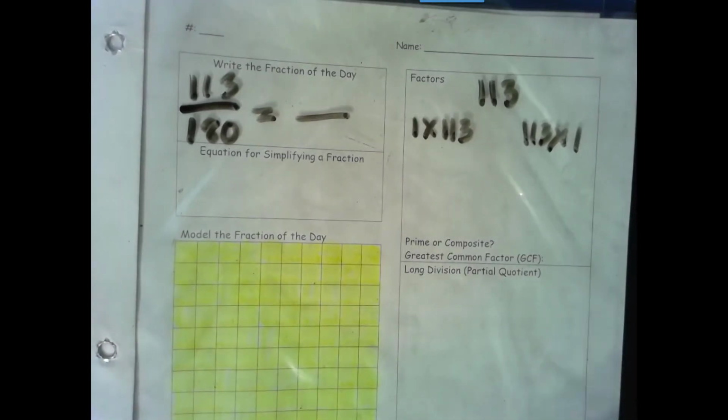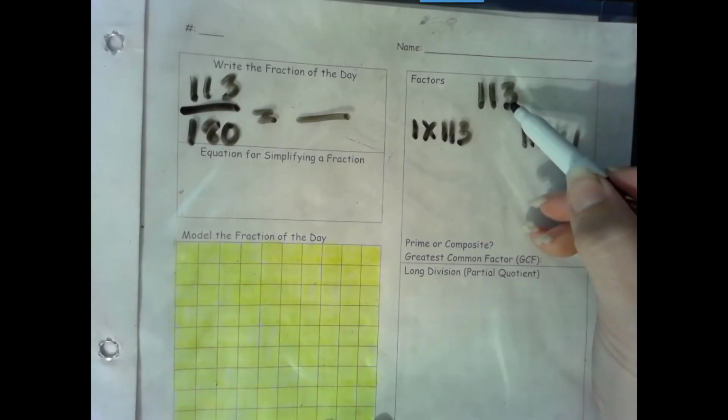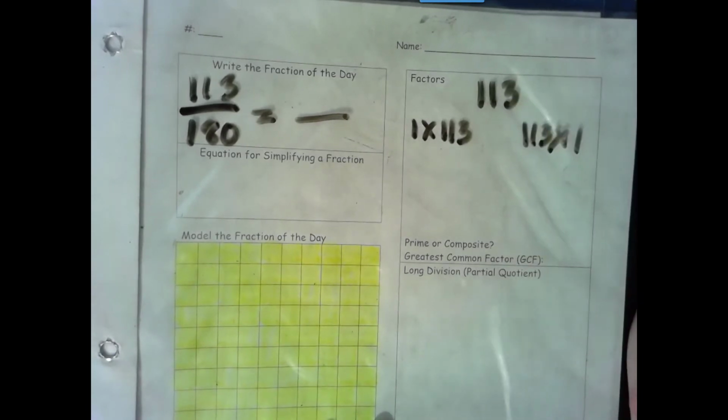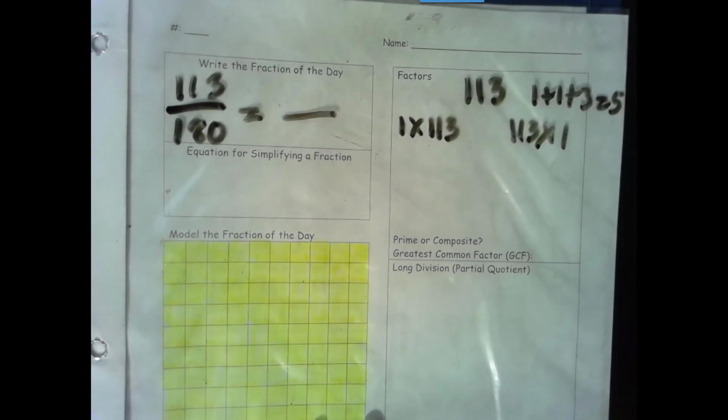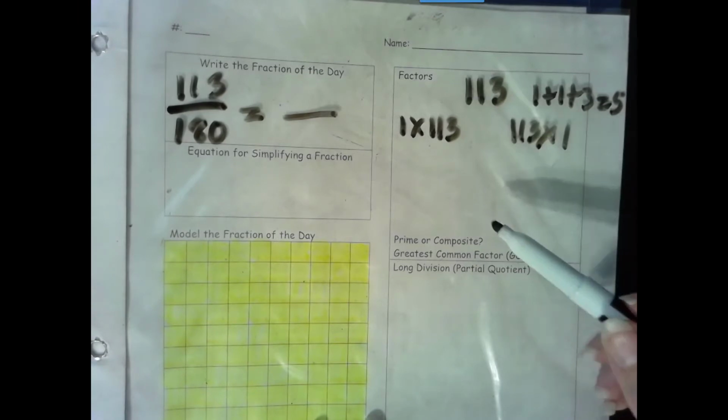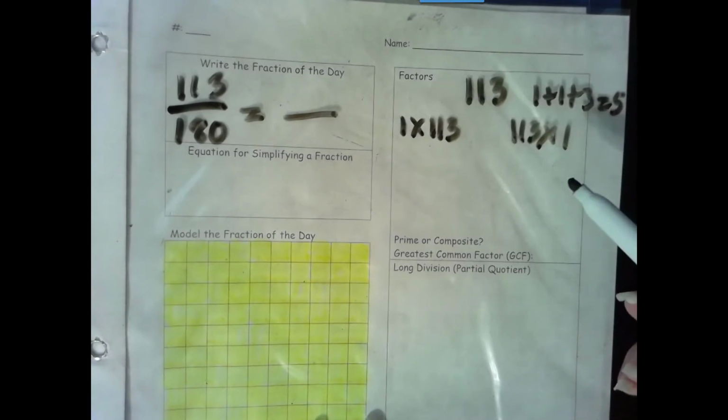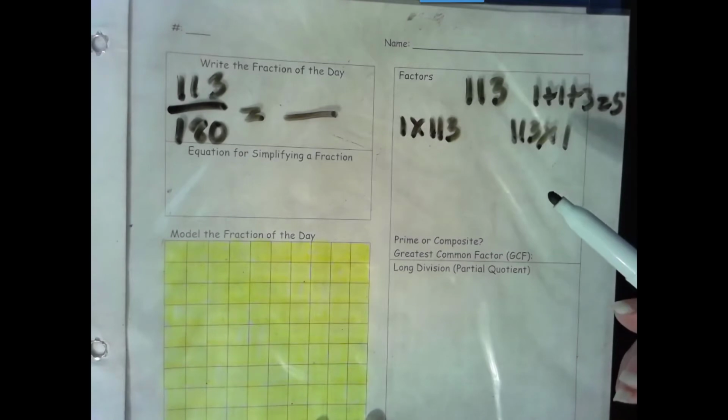Now we're going to go through our divisibility rules in order so we don't miss any possible factors. So after 1 we try 2. The rule for 2 is that it ends in an even number. This one's odd, so 2 is not a factor. Next we try the rule for 3, which is we add the digits together. 1 plus 1 is 2 plus 3 is 5. Is 5 a multiple of 3? No, so 3 is not a factor. 4 is not a factor because if 2 is not, no even number will be, so I don't need to check any other even numbers.